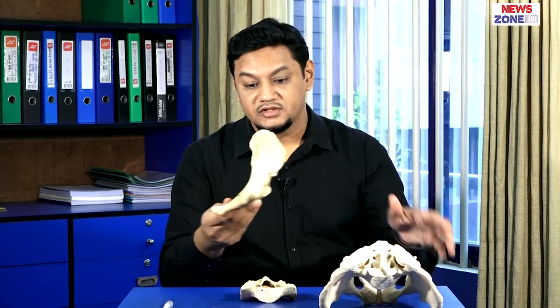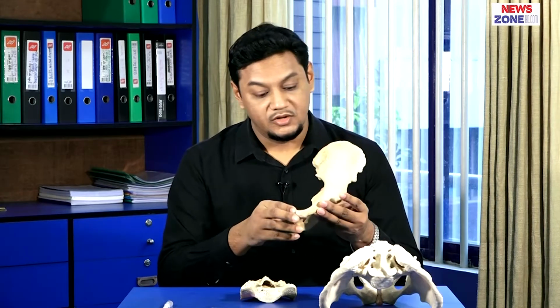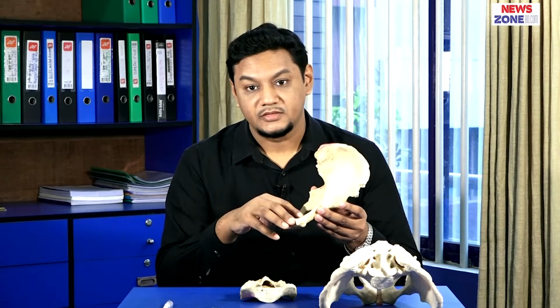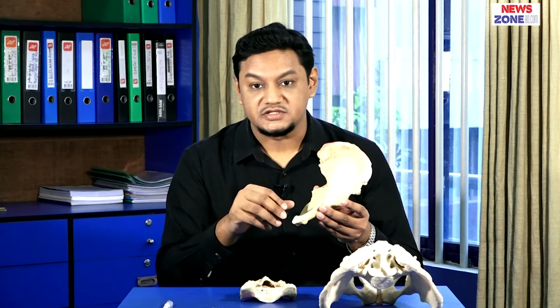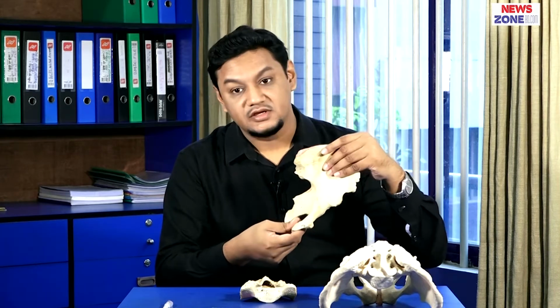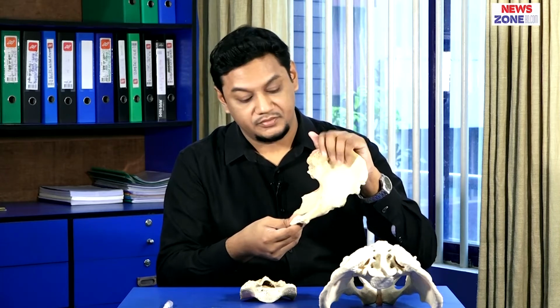Let's see the individual bones. This is a hip bone. You can see that this hip bone doesn't have any particular shape. We call it an irregular bone. As you know, all the irregular bones have some particular features. This hip bone is mainly formed by three parts. Over here you can see this is the ilium.